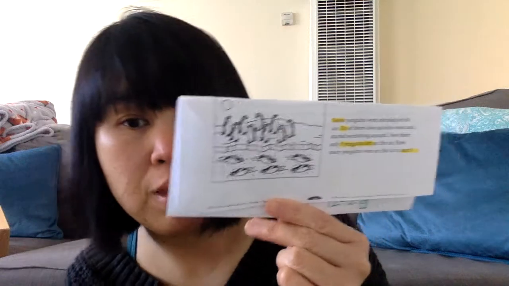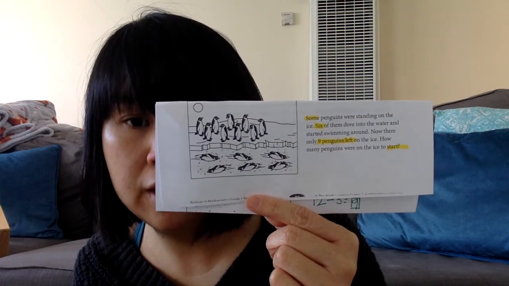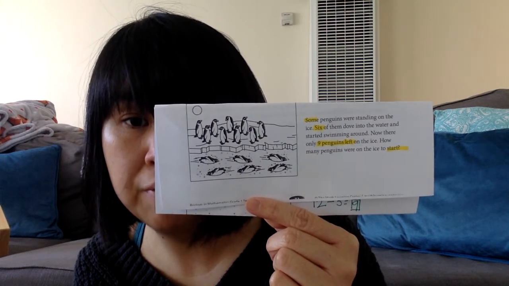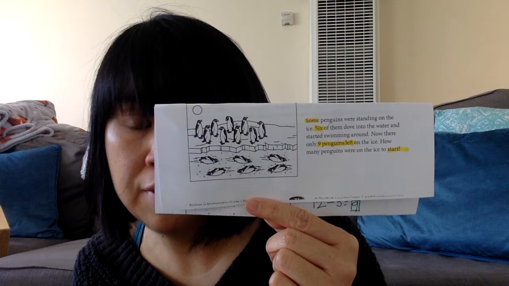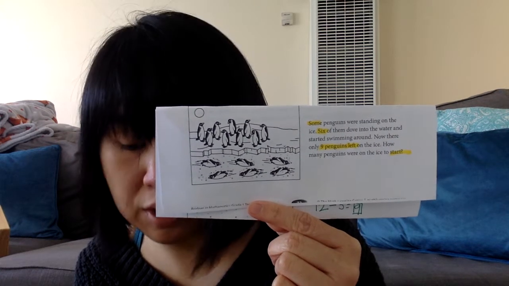All right. So we're going to read this one more time. Some penguins were standing on the ice. 6 of them dove into the water and started swimming around. Now there are only 9 penguins left on the ice. How many penguins were on the ice to start?